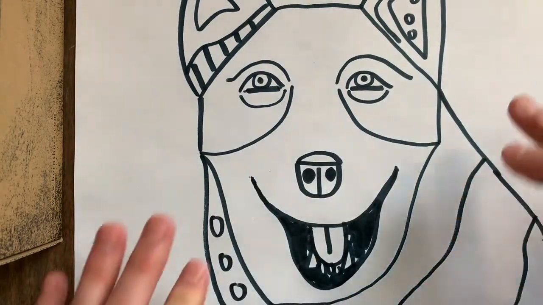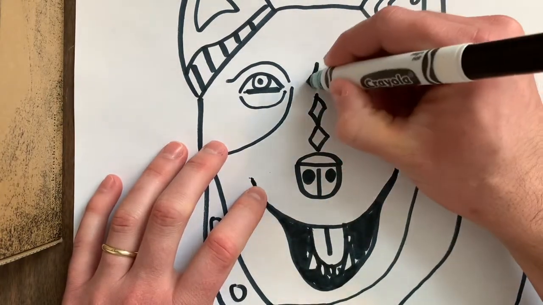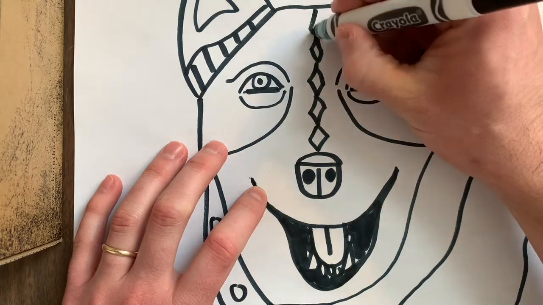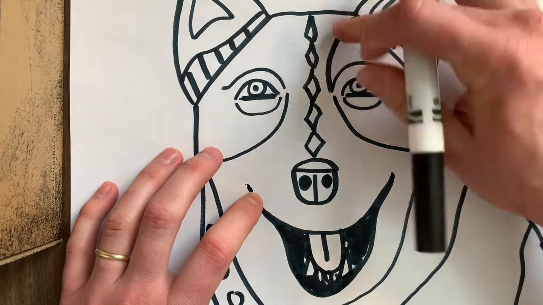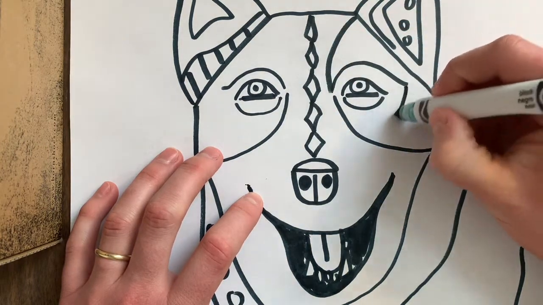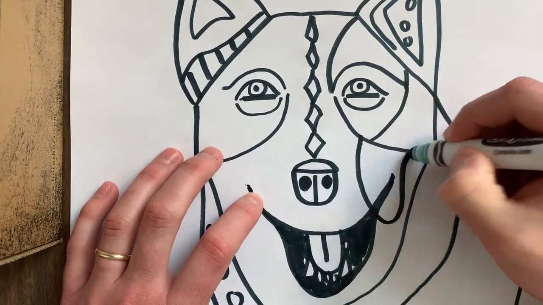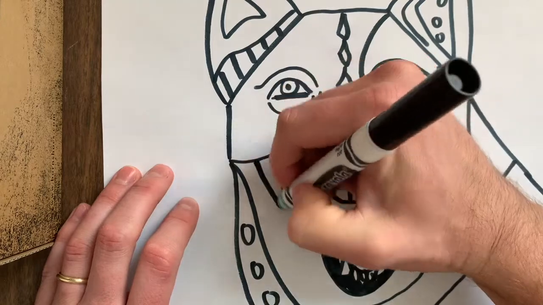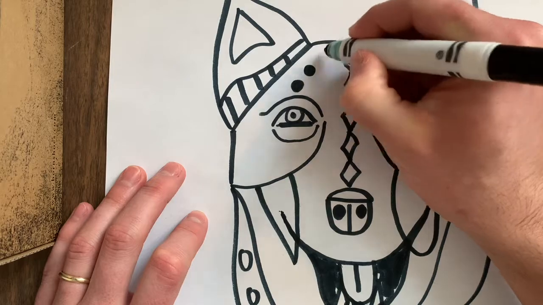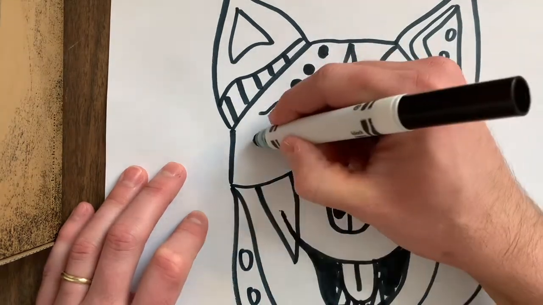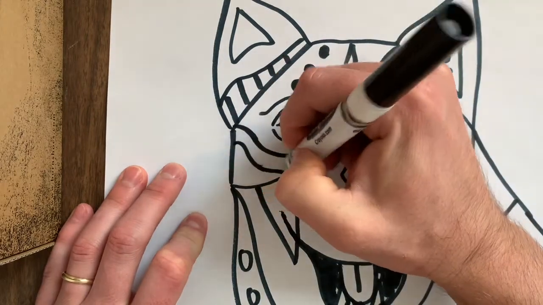And now from here, we're just adding patterns to our work, and then we'll start to add some color at the end. So I'm going to kind of break this into different sections. I want this to kind of be a big shadow on this side. Split this into some different shapes. Do a shape right there. Triangle. Polka dots. Shape here. Add some stripes.